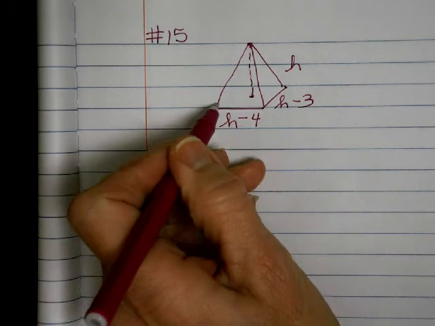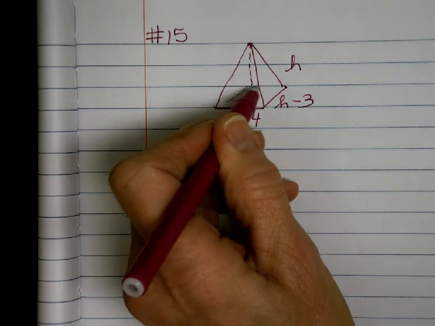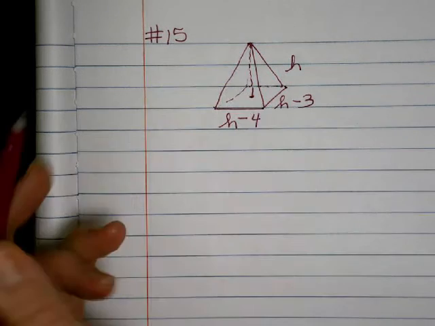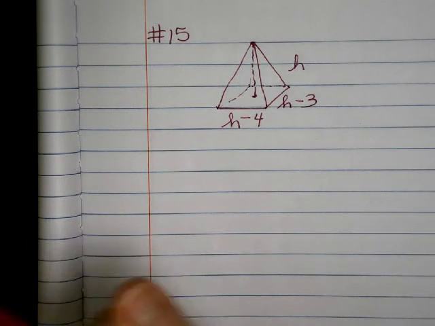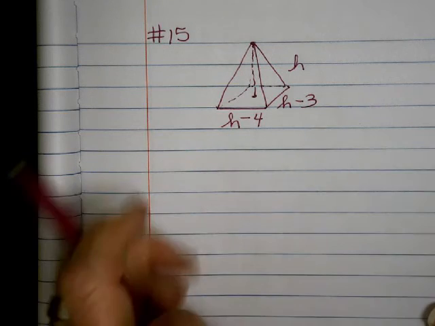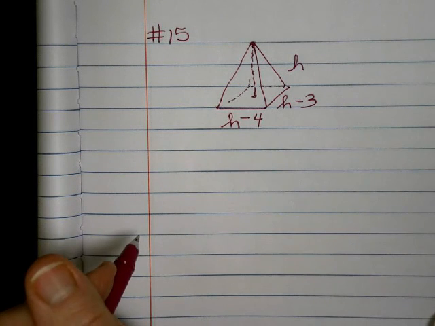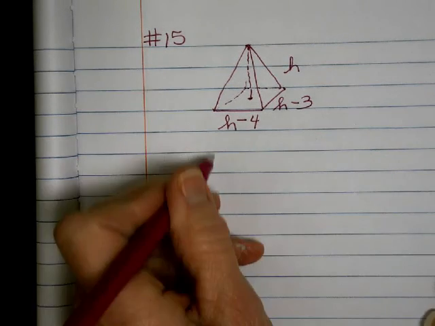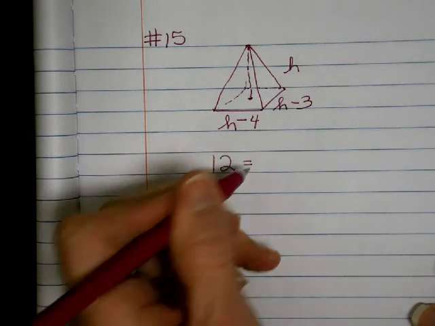All right, so the height was coming straight down here. So the height is the one we don't know. We need to know the height. Have fun with it. Color it.